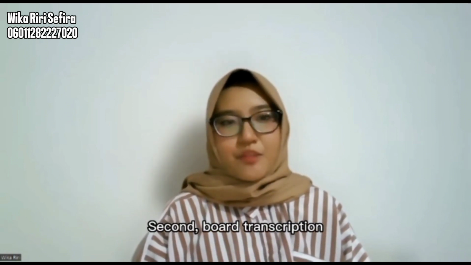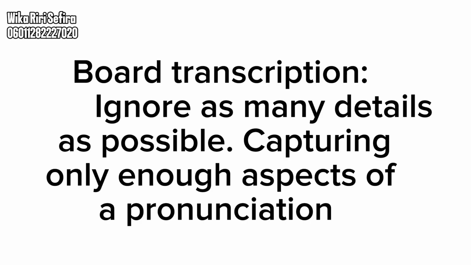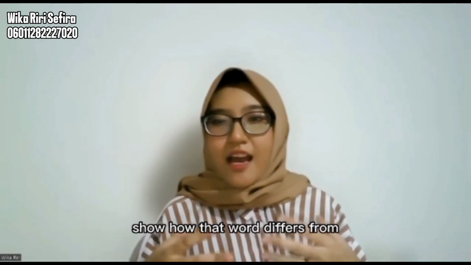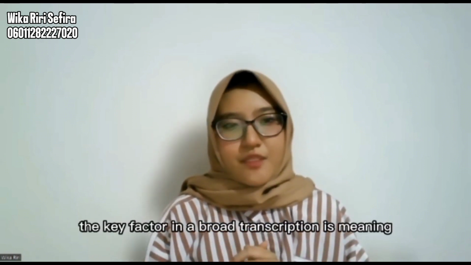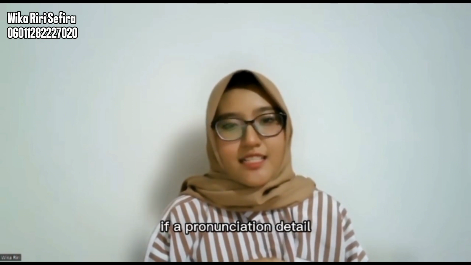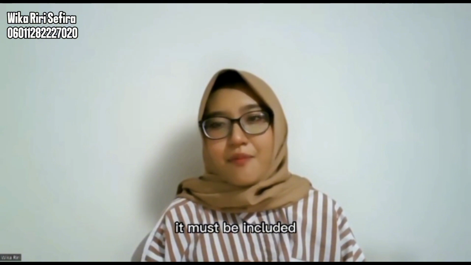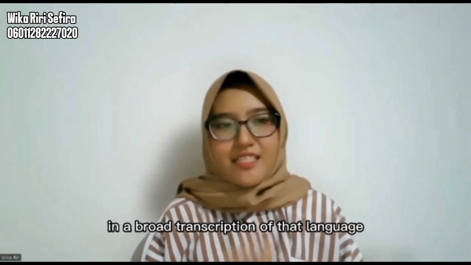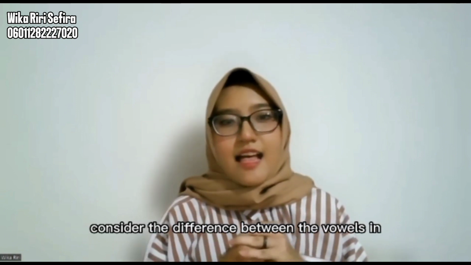Second, broad transcription, or phonemic transcription, ignores as many details as possible, capturing only enough aspects of a pronunciation to show how that word differs from other words in the language. The key factor in a broad transcription is meaning. If a pronunciation detail can change the meaning of words in a language, it must be included in a broad transcription of that language. For example, consider the difference between the vowels in leaf and lift.